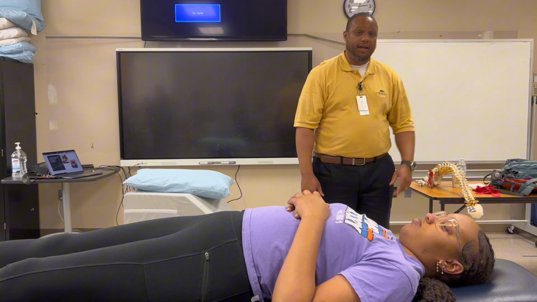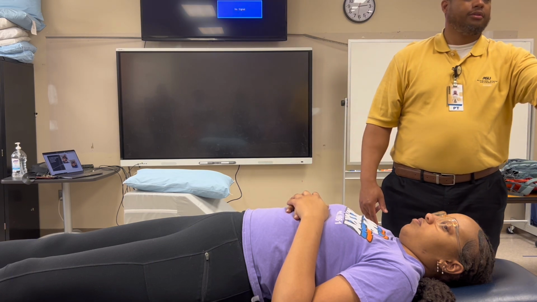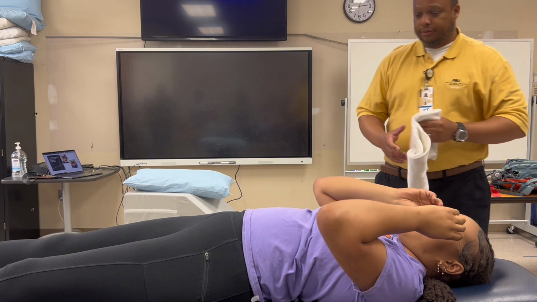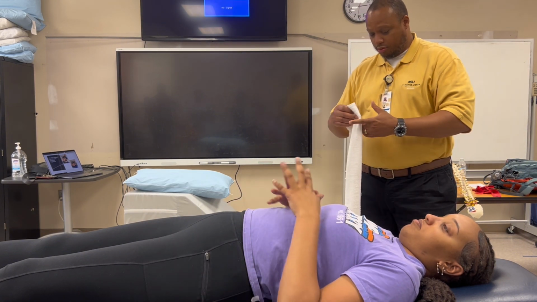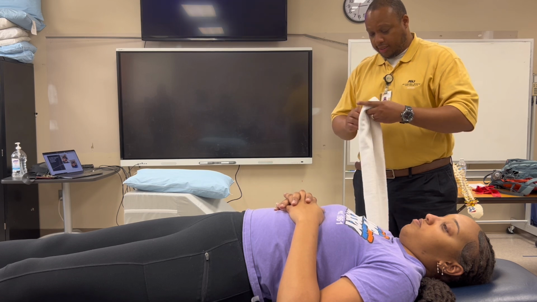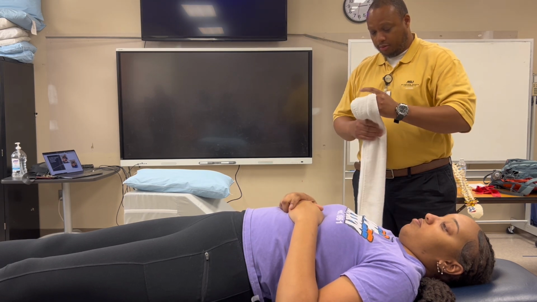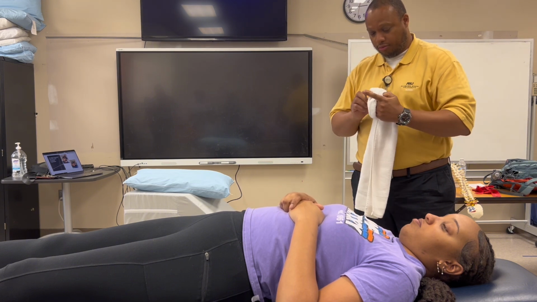I need a towel now. Let me see that towel. Now, the slide says to guide the patient down from the long sitting position, but you can also just have the patient do a little log roll.